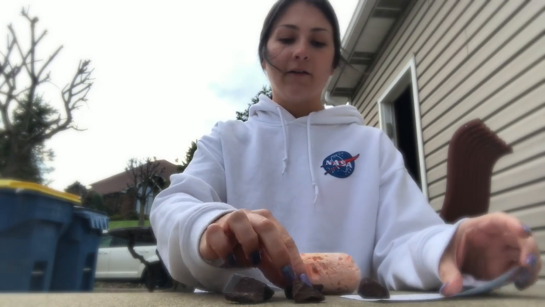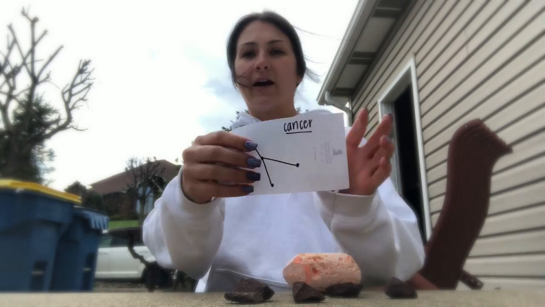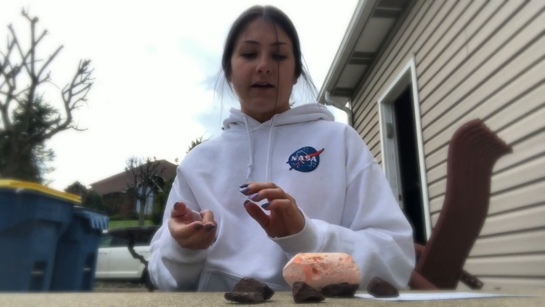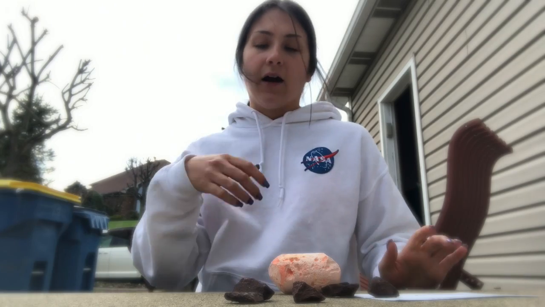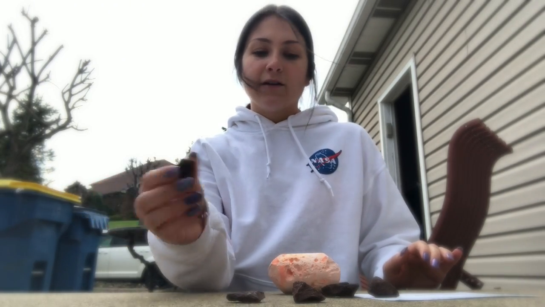What you're going to need for your activity is, I just kind of drew my constellation. Wanted to save some printer ink. So you'll need your constellation, and then I'm using chalk. You don't have to do it on the sidewalk, you don't have to do it outside, you can do it in the house on a piece of paper. You can do it on a dry erase board, whatever you have. And then I have rocks to make my stars.